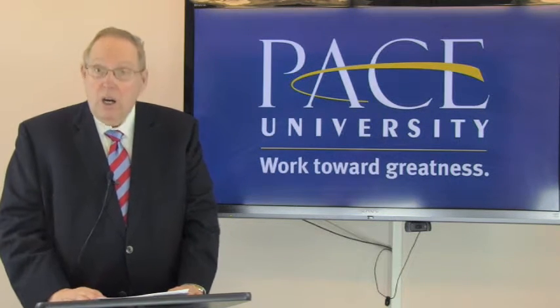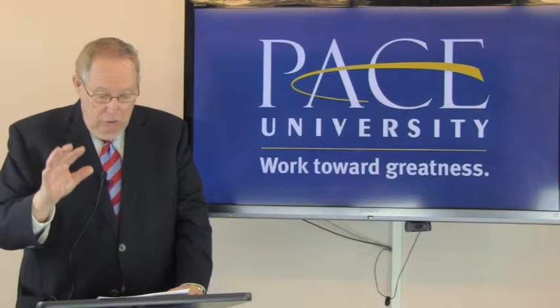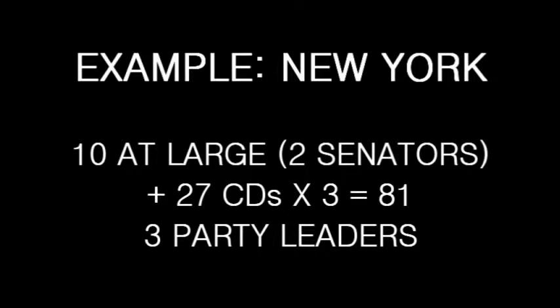All right, so for New York, in terms of delegates to the Republican convention, just go down the various steps. First, you get 10 at large because you have 2 senators. You get 27 congressional districts, and for each congressional district, 3. That gives you a total of 81, and then there are 3 party leaders.